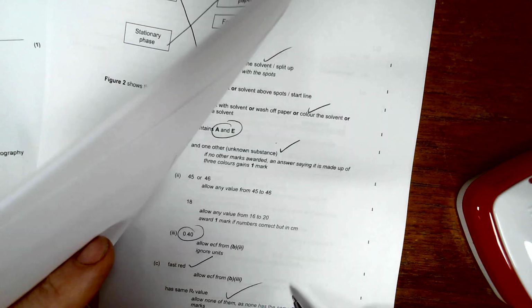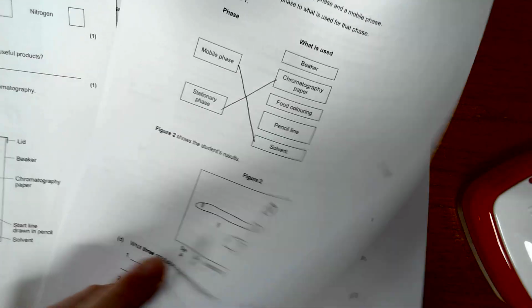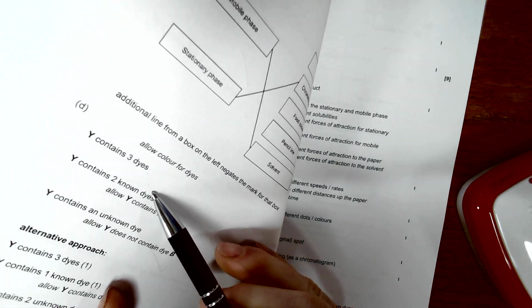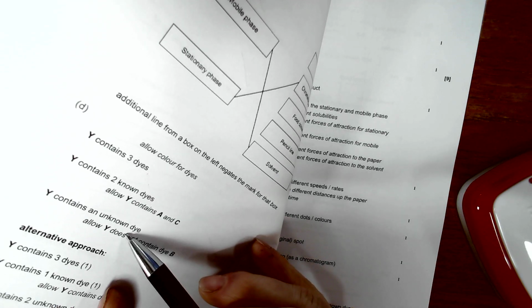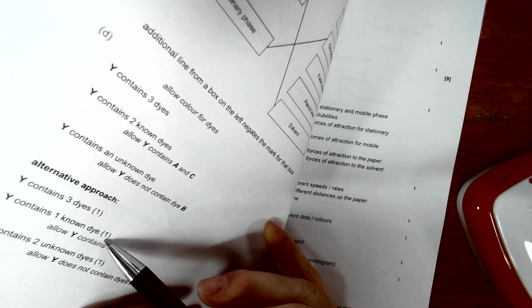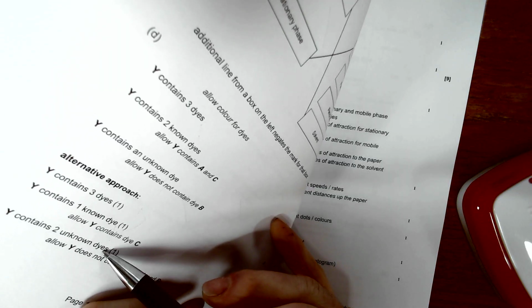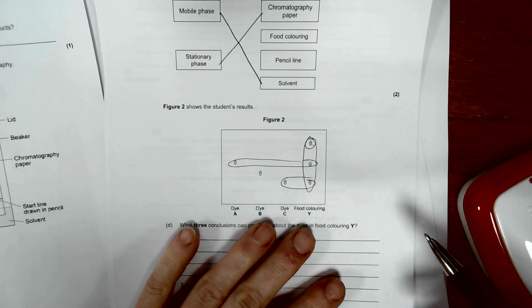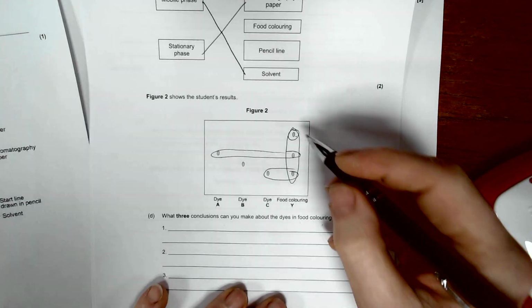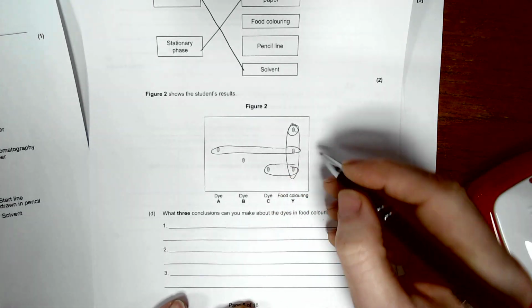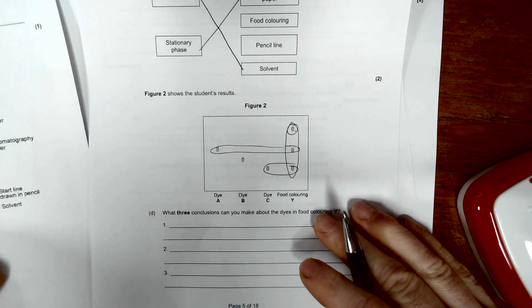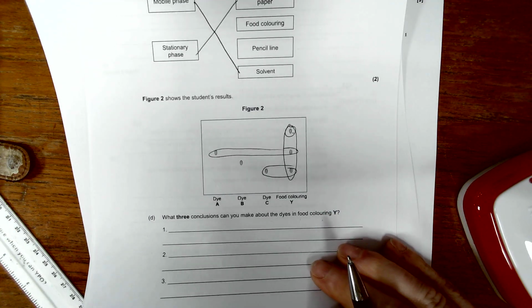If we're looking at the same sort of marking as last time. Allow contains 3 dyes, contains 2 known dyes, contains an unknown dye, contains 1 known dye, 2 unknown dyes. Right, same sort of idea though. It did seem to allow the fact that it contains 3 dyes as one of the answers for this one, so that's maybe the foundation level bit.